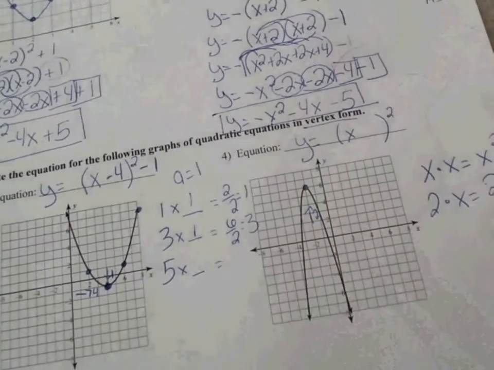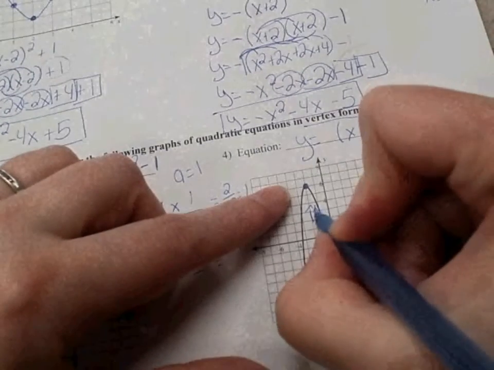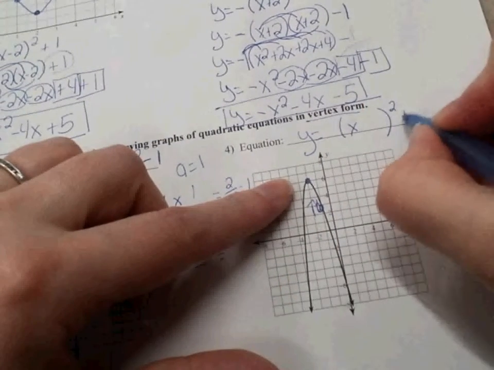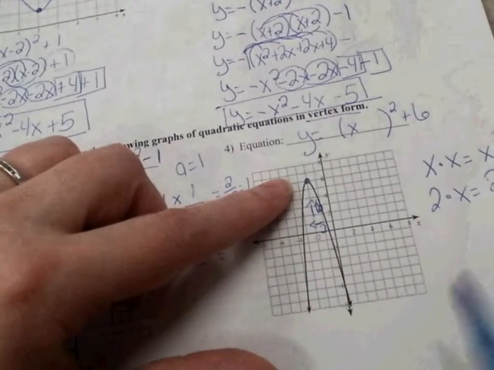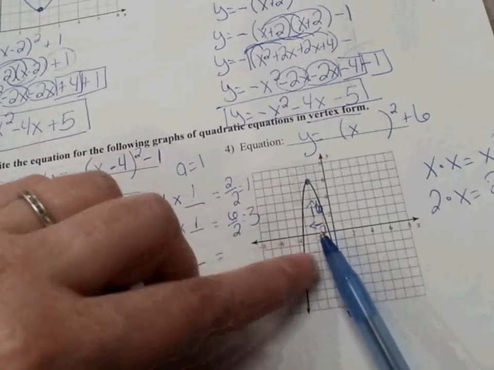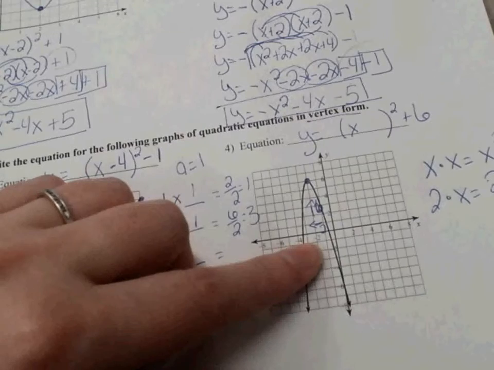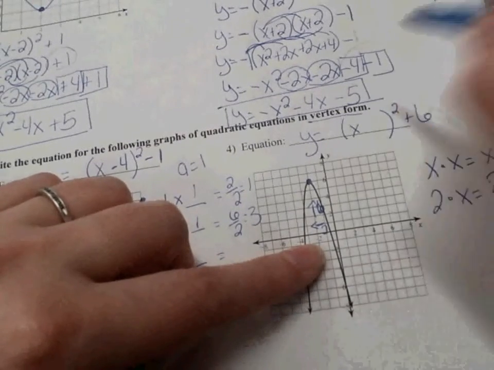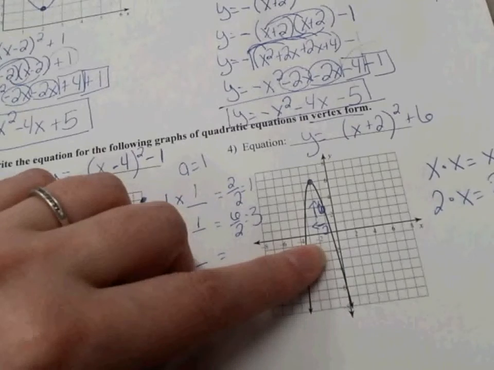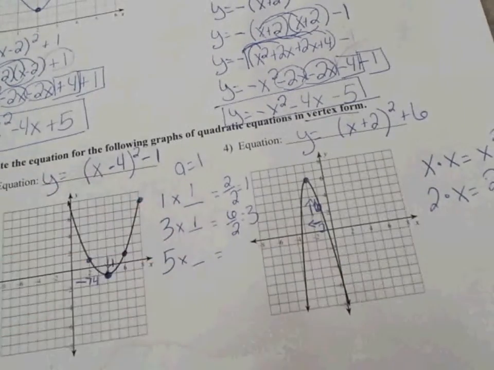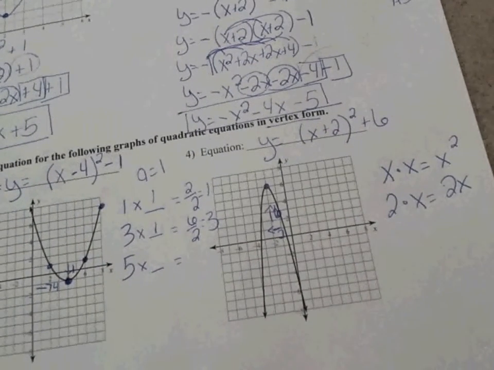So I would write the formula out, and she said it's up 6, so that's going to be positive 6, and it went left 2. It went left 2, and we know that that's normally negative 2, but the formula is already negative, so it's going to be positive 2. It's going to be the opposite of what you expect inside the bracket. Okay.